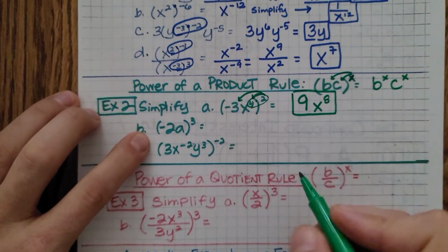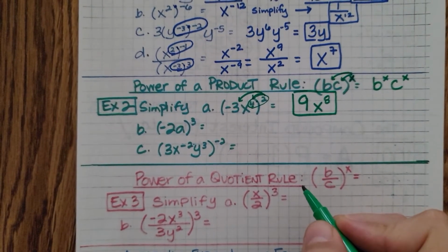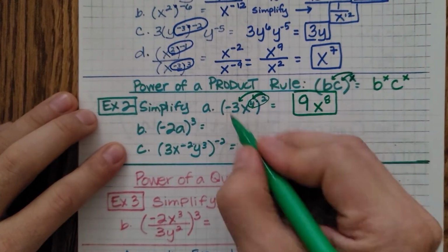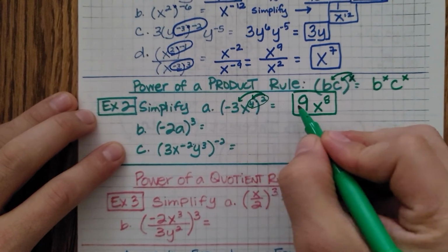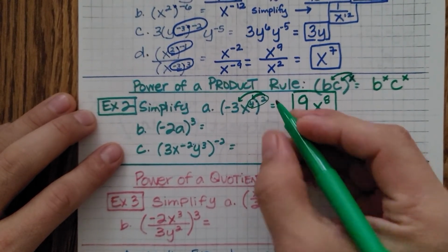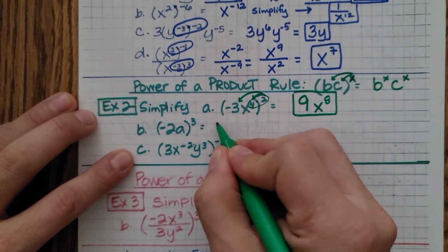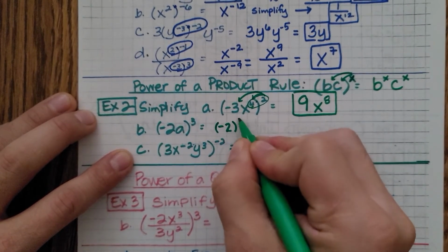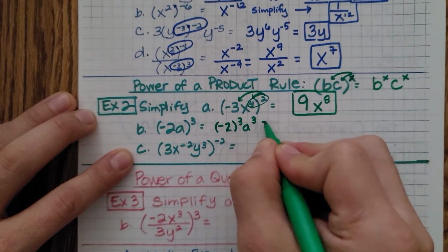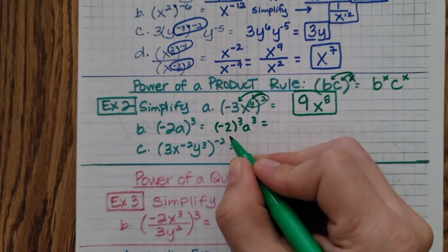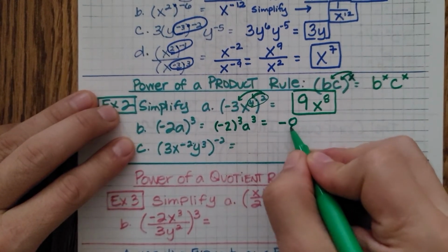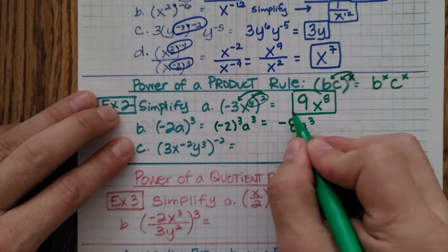Same thing here. Just a quick intermediate step to show you what I skipped here. I forgot to show you, or I just chose not to show you the -3 squared. This is going to be the same thing as -2 cubed times a cubed. A -2 times a -2 times a -2 is -8a cubed.